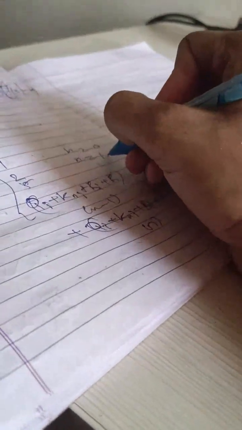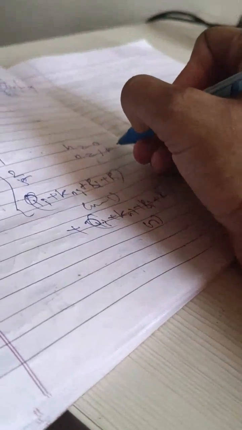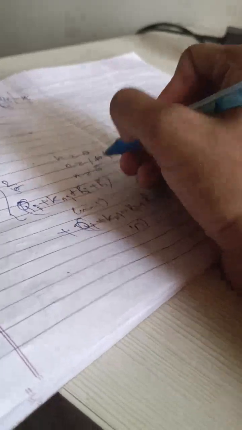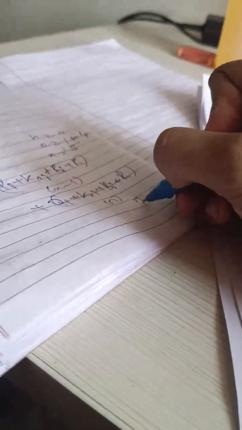This is when n equal to 0, this is when n equal to 1, 2, 4, this is n equal to 5, and this is when n is greater than or equal to 6.